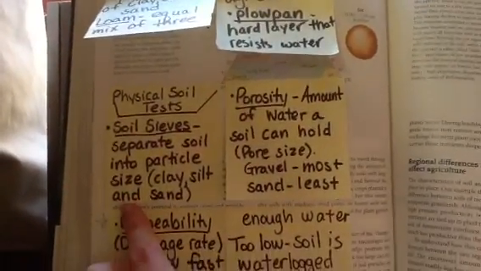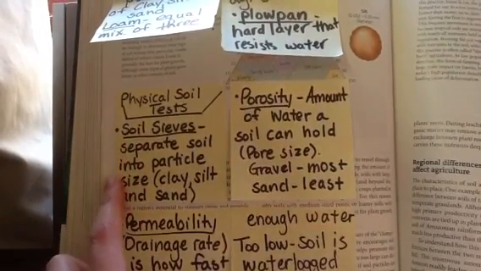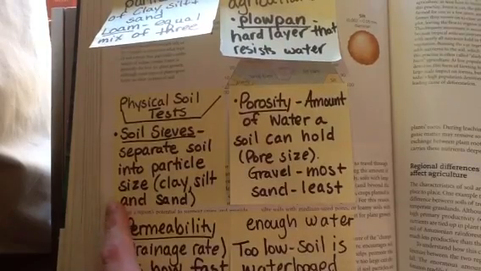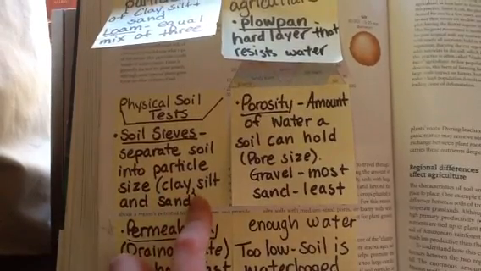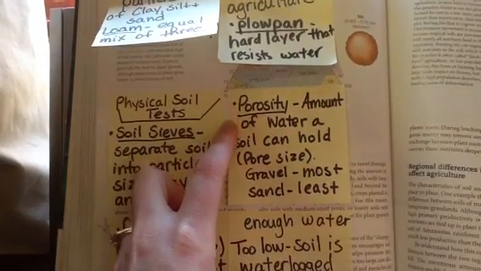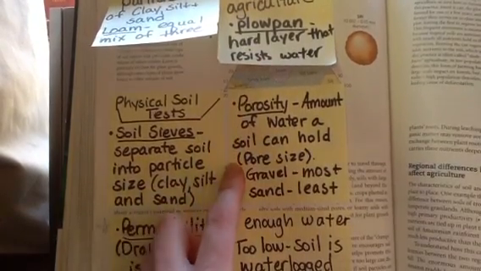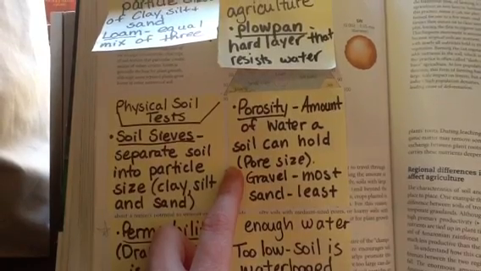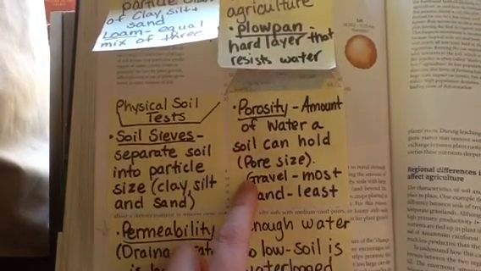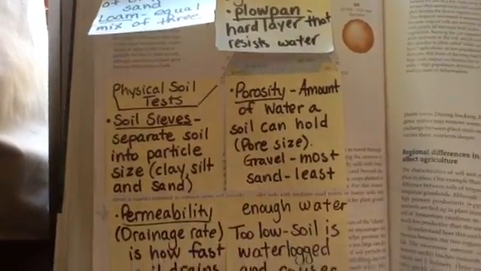You also need to know about physical soil tests. We have soil sieves, so I'll demo these in class for you, which separate soil into particle sizes, clay, silt, and sand. Here are other soil tests. Porosity, which is the amount of water a soil can hold. It's also referred to as its pore size, hence the word porosity. Gravel has the most porosity, sand has the least.